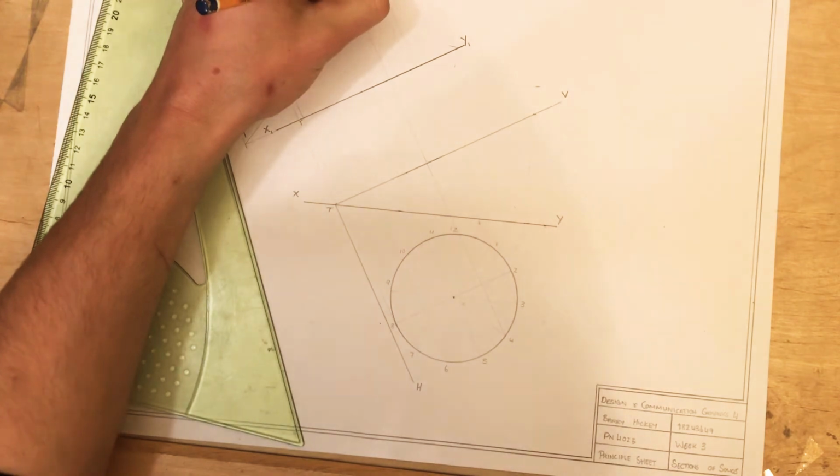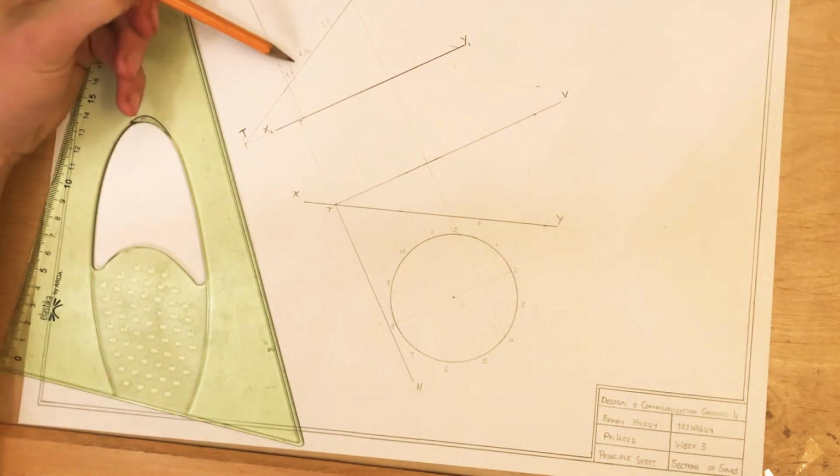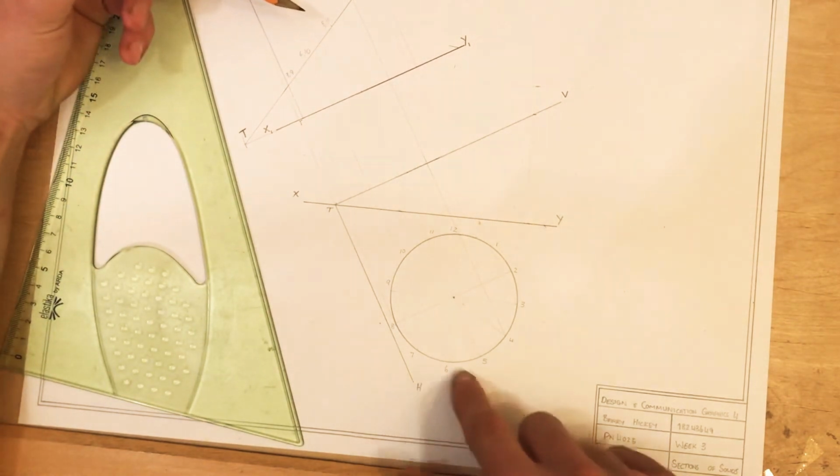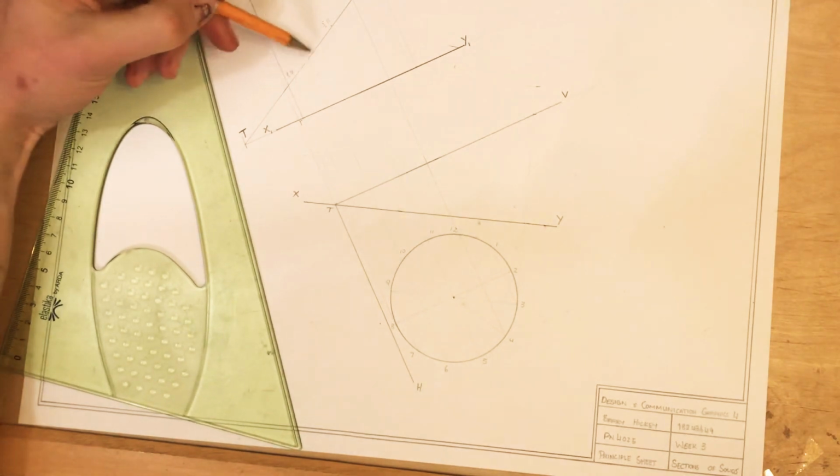Outside edge is 2. So now that I've found where each of these points on my circle in plan cuts the vertical trace in the auxiliary elevation.